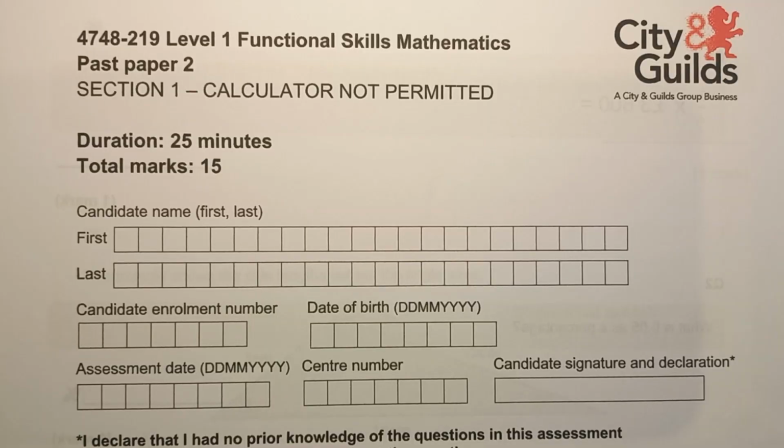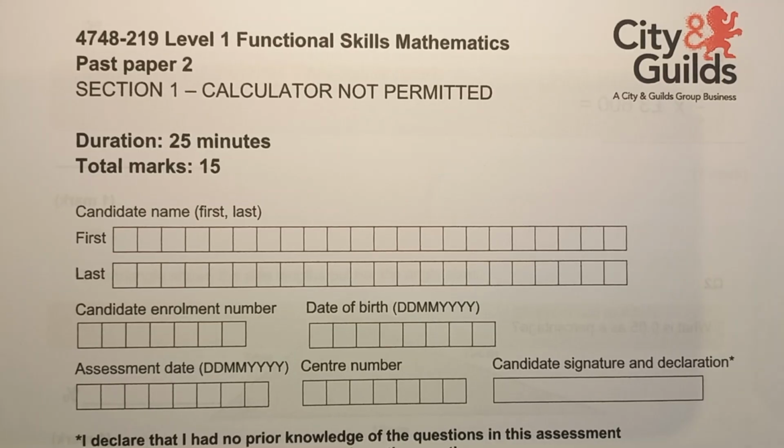Hi, today we're looking at Functional Skills Maths Level 1. We've got the City and Guilds exam board. This is past paper 2 and we're going to start with the non-calculator section.